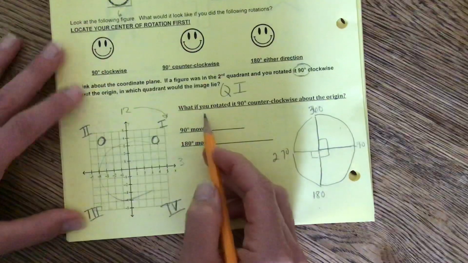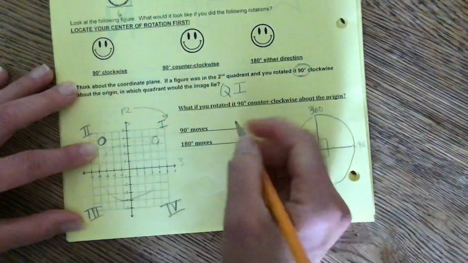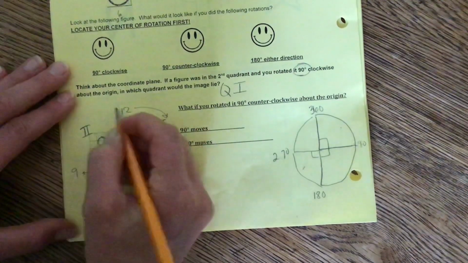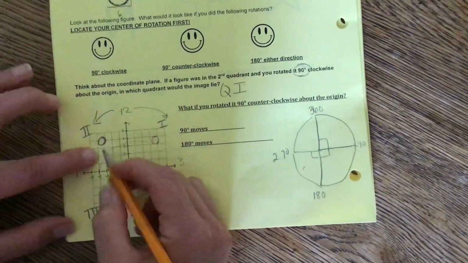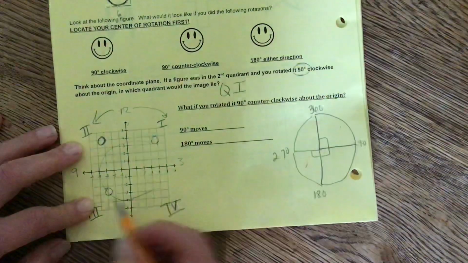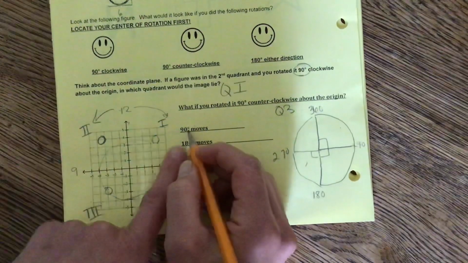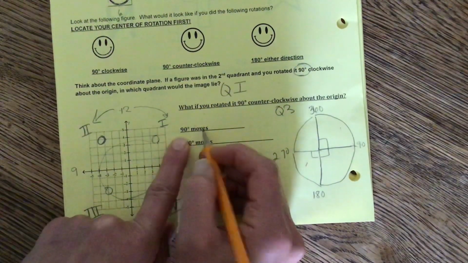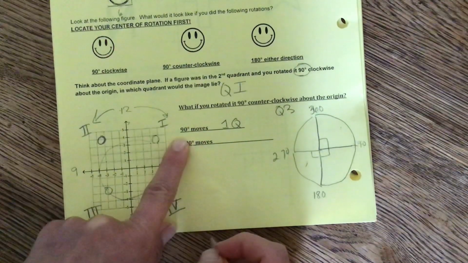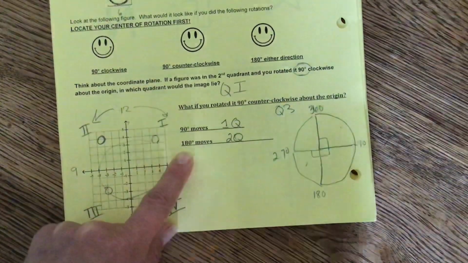Okay, now if I take that same image, so I'm going to erase this one, and you go counterclockwise about the origin, so that would be from 12 to 9, and I'm only moving one quadrant, then I would end up in quadrant 3, okay? So essentially a 90-degree turn moves us one quadrant, all right? And a 180 is going to move us two quadrants.